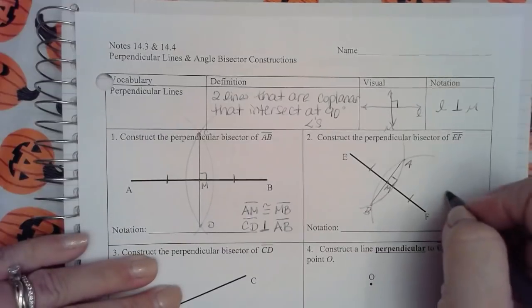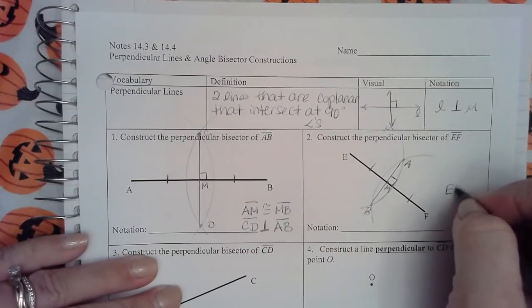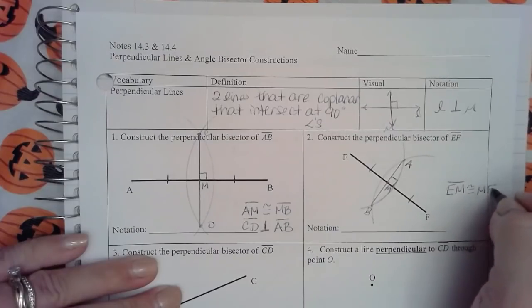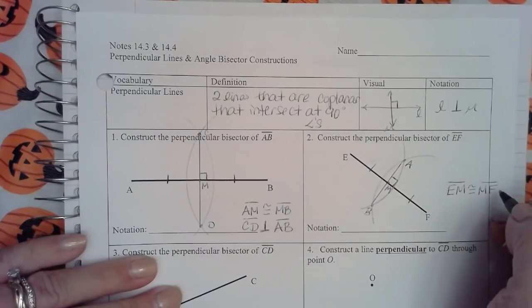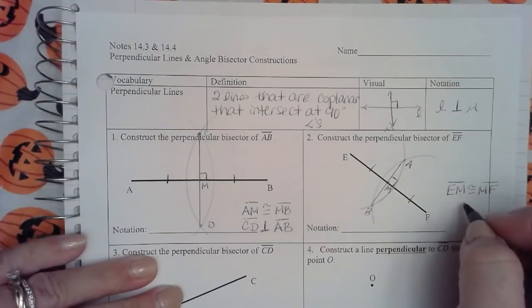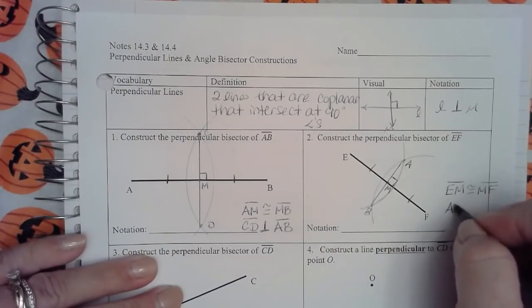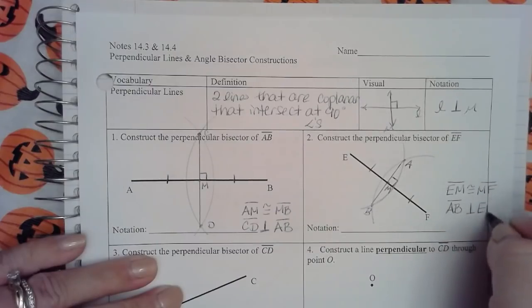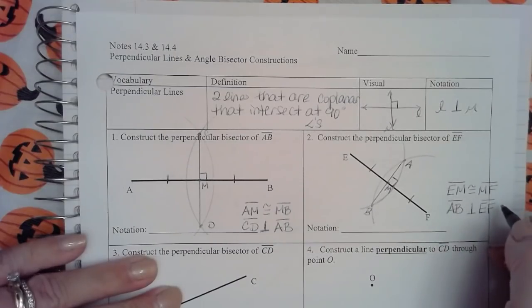With notation, I would state that EM segment is congruent to MF segment. And we also did perpendicular, so AB segment is perpendicular to EF segment.